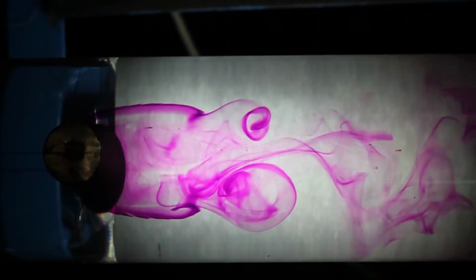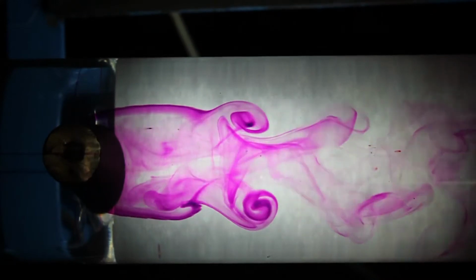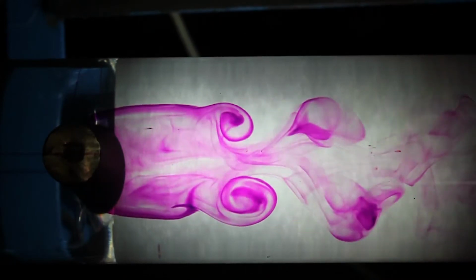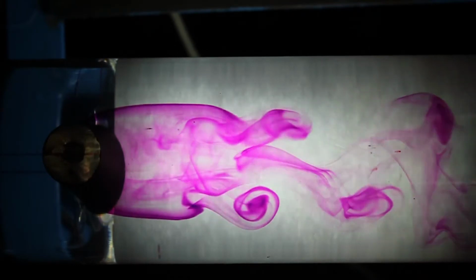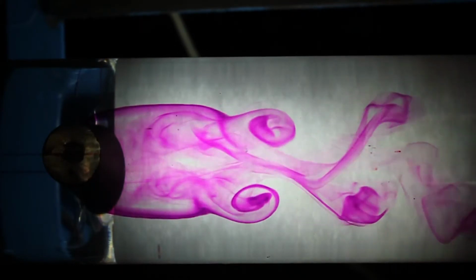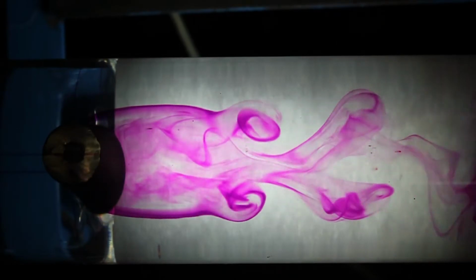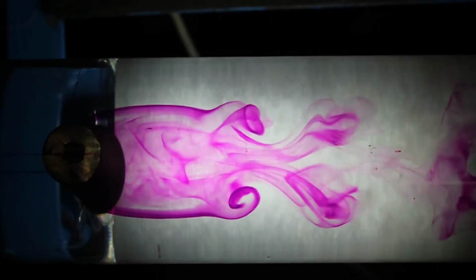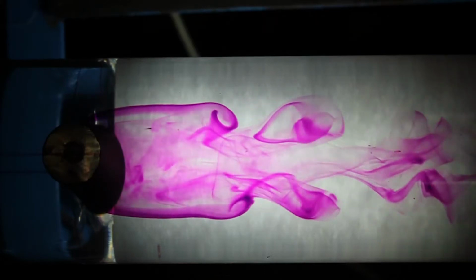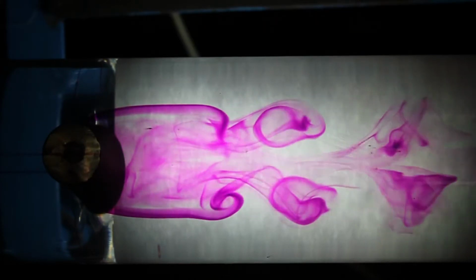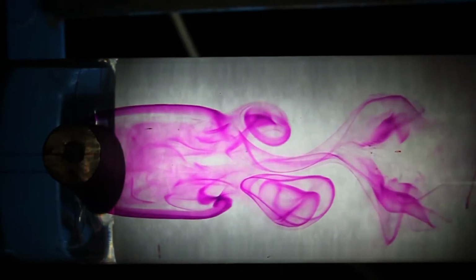Now let us see this video. This bluff body is a cylinder, and this is a pipe. Now you see there are vortices being shed. The main flow is laminar, but the flow downstream of the bluff body is turbulent.